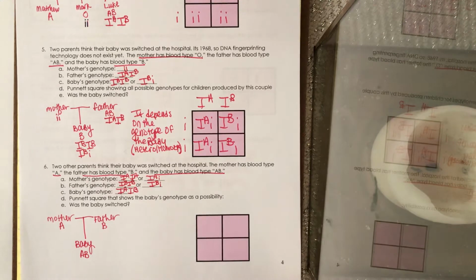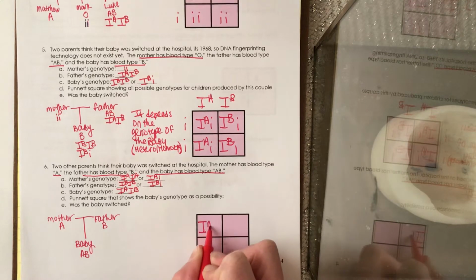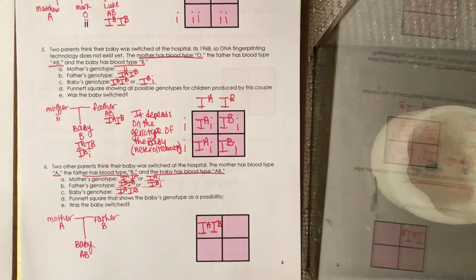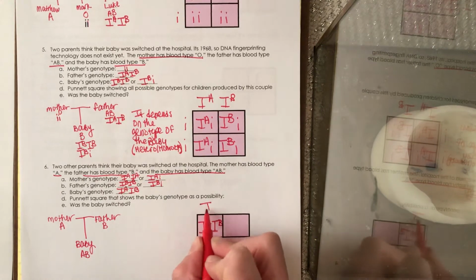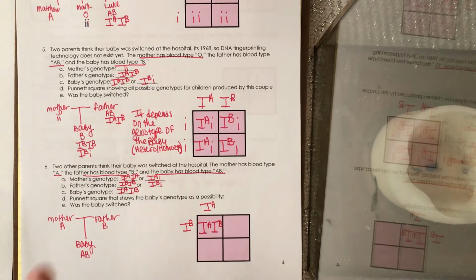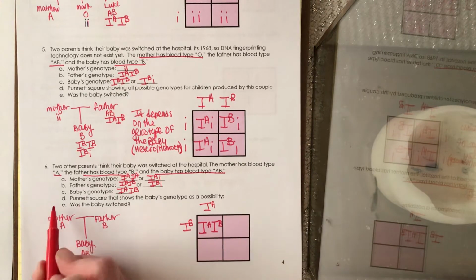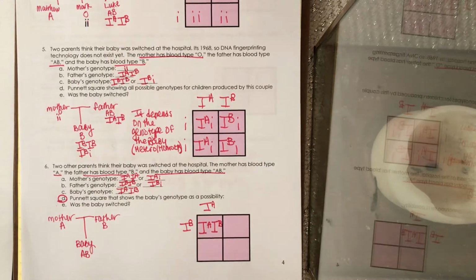So if the baby, as a possibility, would have to have the genotype IAIB, that means that one parent would contribute an A allele and the other parent would contribute a B allele. So really, there's multiple possibilities for both the mother and father, because the mother just needs to pass along an A allele and the father needs to pass along a B allele. But all it's saying is that for number 6, D, just show the baby's genotype as a possibility.